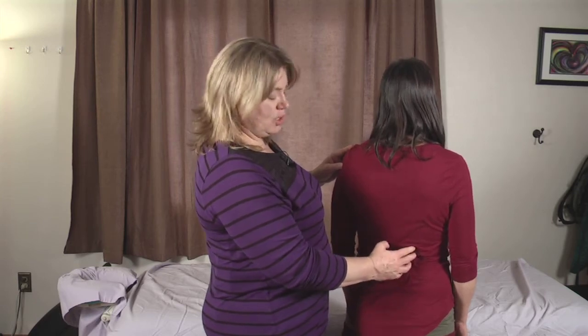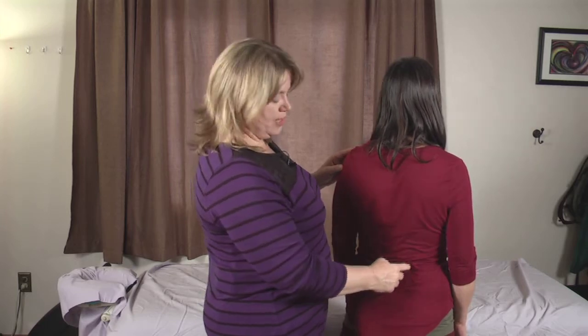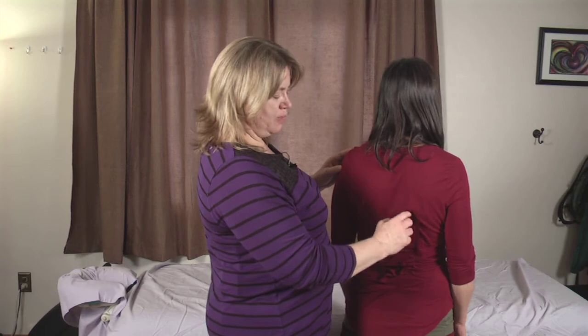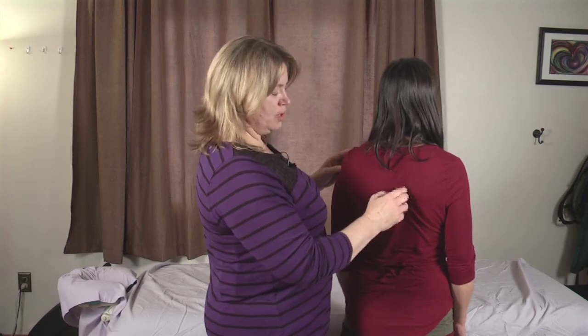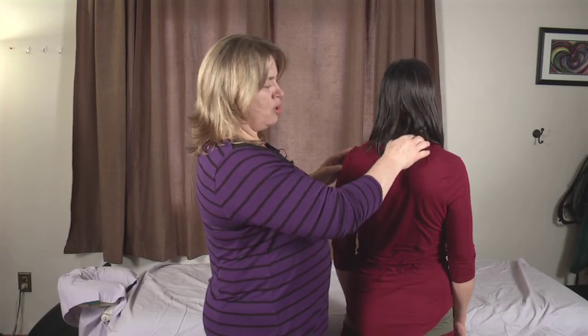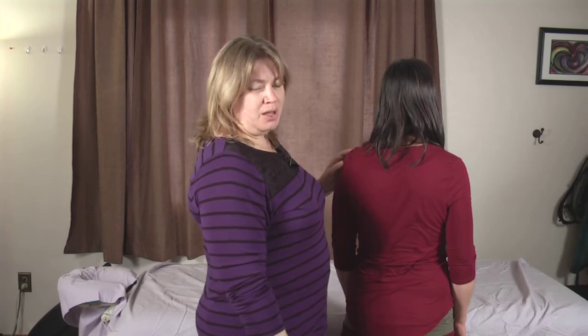Then it's going to digitate, which means fibers are going to come off of it in order to attach to each rib as it comes up. So this is the line of the muscle. It's going to come right here along that medial edge of the scapula, all along the rib cage, and insert in the lower cervical vertebrae.